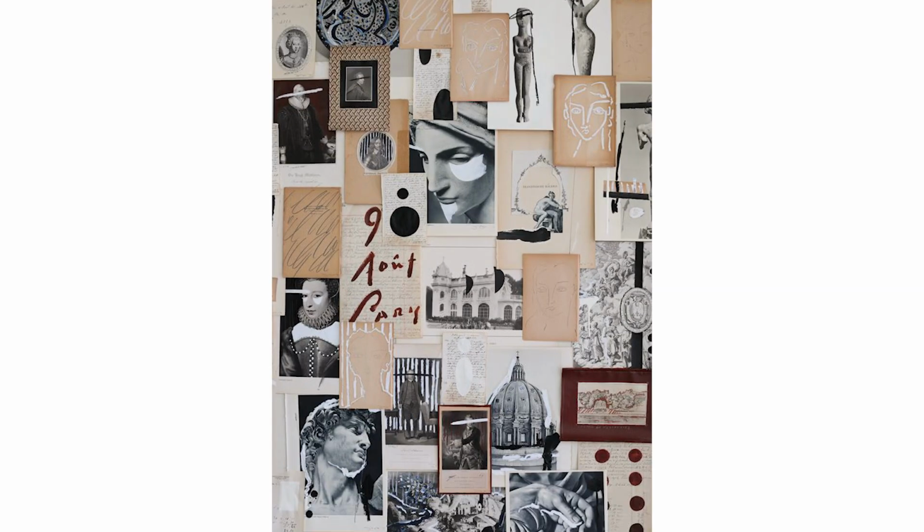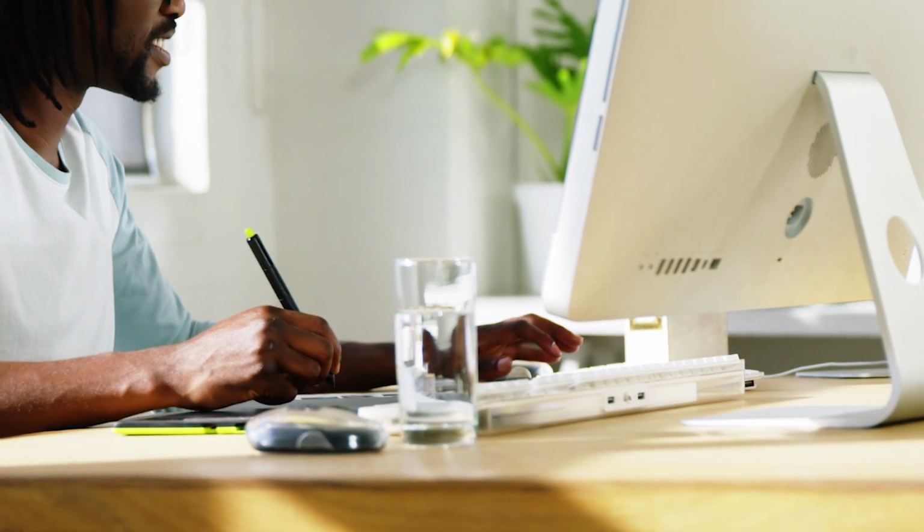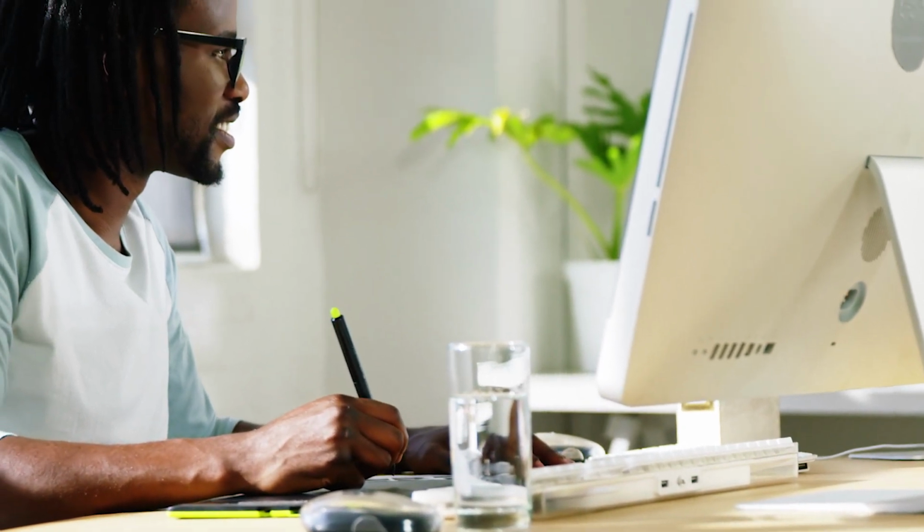In the 1920s and 30s, the German Bauhaus School of Design developed a technique known as the image montage, which involved combining different images and text to create a visual narrative. This technique was later adopted by graphic designers and advertisers as a way to convey ideas and emotions through visual means. Fairly recently though, around the 1990s, this technique became known as moodboarding.